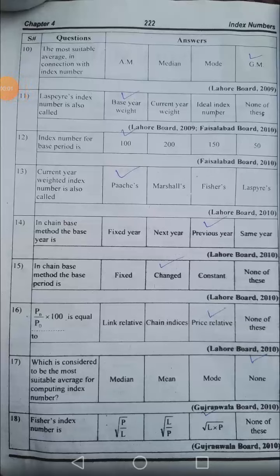Last period's index number is also called a base year weight. The index number for the base period is always fixed at 100. Current year weighted index number is also called Paasche's. In the chain base method, the base year is the previous year, and the base period is changed.